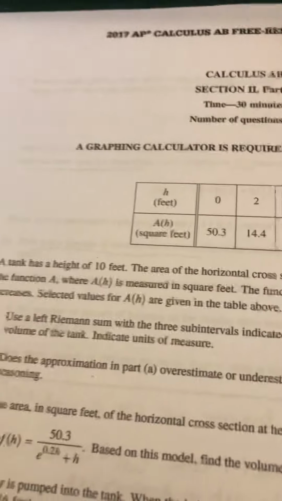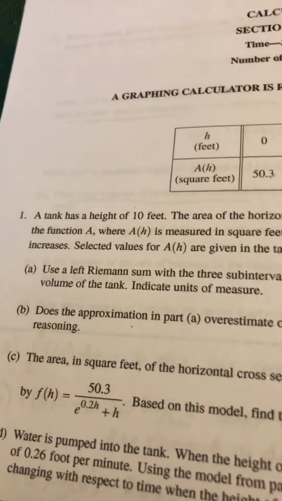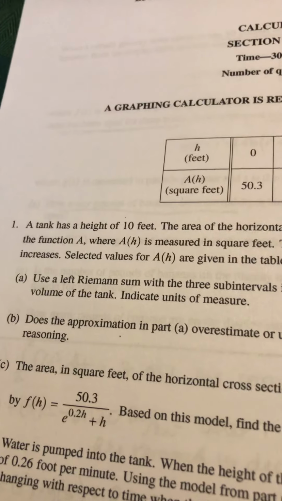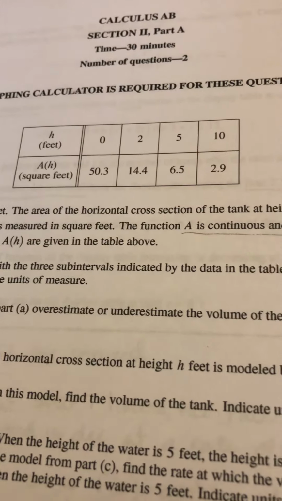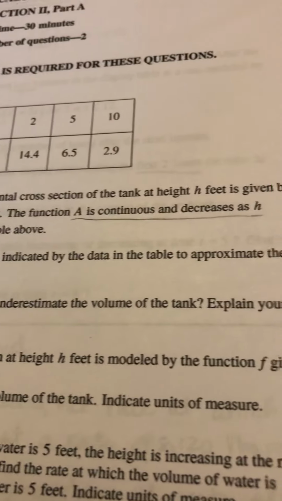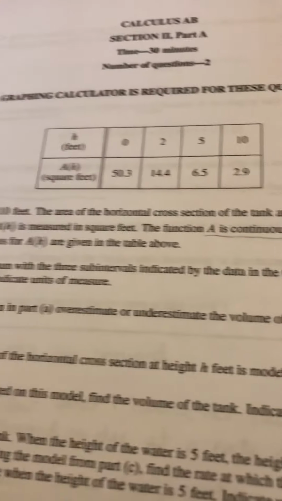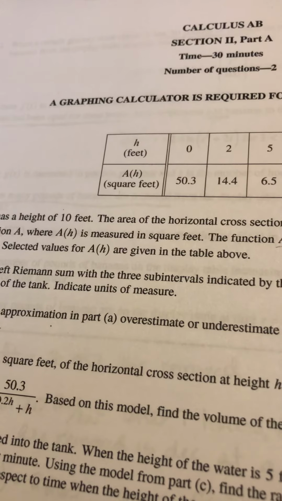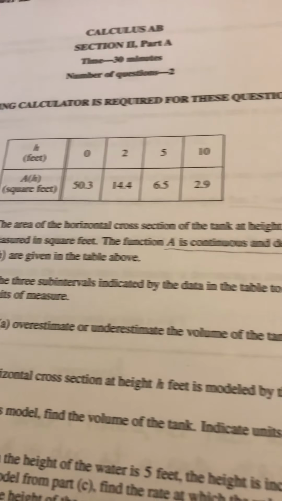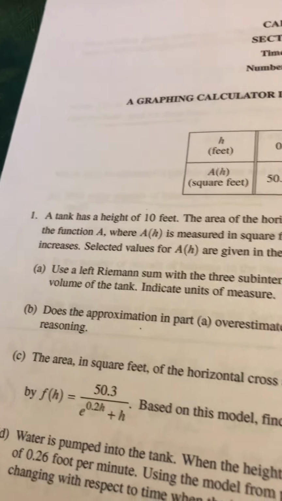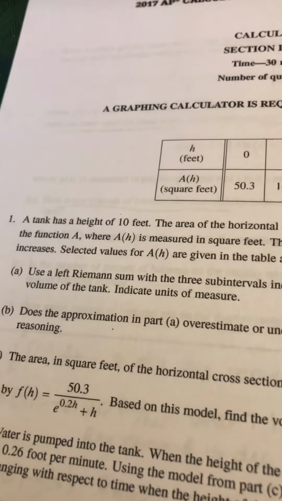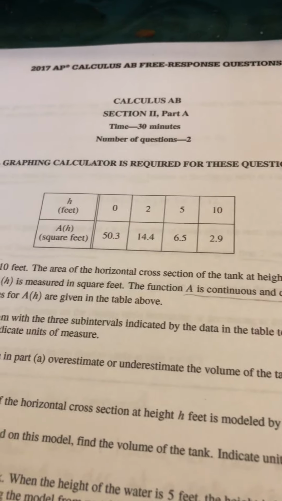Okay, 2017, number 1. We have a tank that's 10 feet high, and they give us a table with the area of the horizontal cross section at different heights. A of H is measured in square feet, and A is continuous and decreases as H increases. And there's our values of A of H in the table.